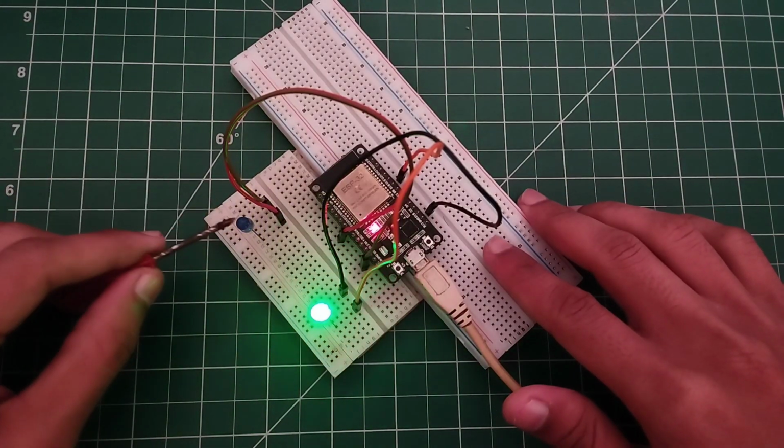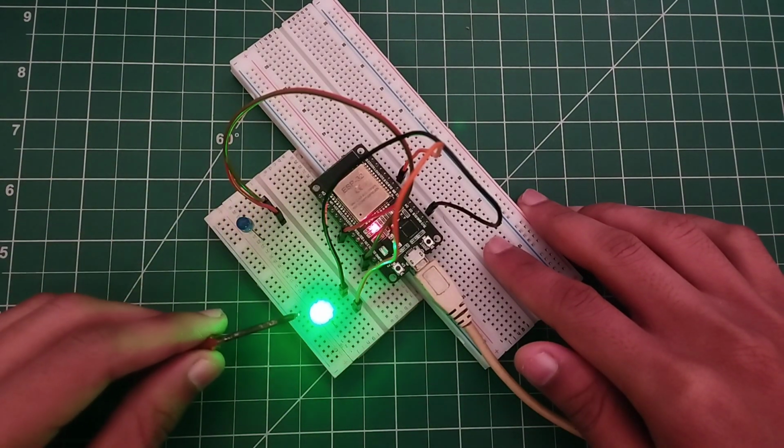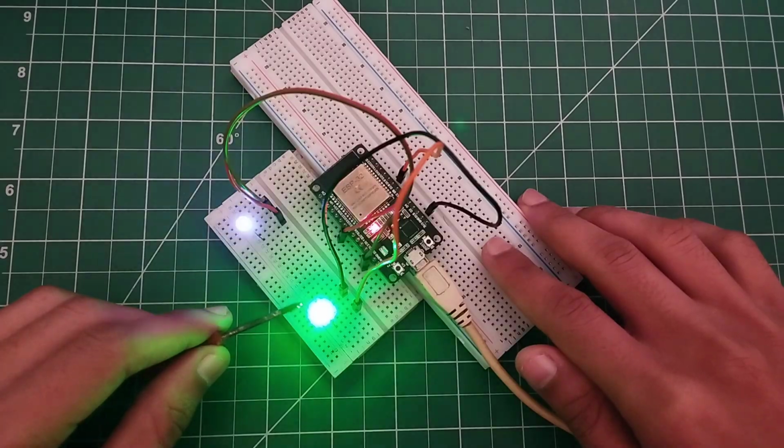So in this demonstration, this blue LED is displaying the logic for DAC and this green LED is displaying the logic for PWM.